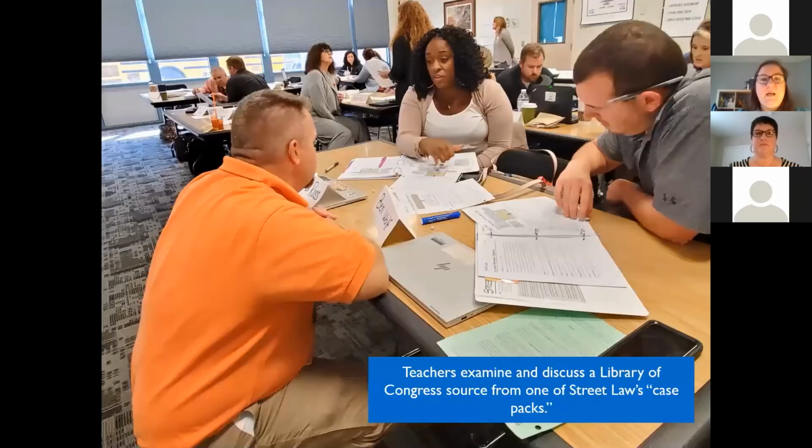This is just an example of teachers taking a look at the source. If you're back in your classrooms in the fall, one of the things that we did with teachers is we gave them all different sources, and in groups, they first jigsawed it out. They looked at the source all together, if they shared the same source, and thought through the questions together.